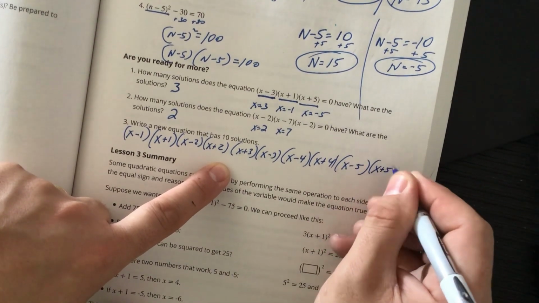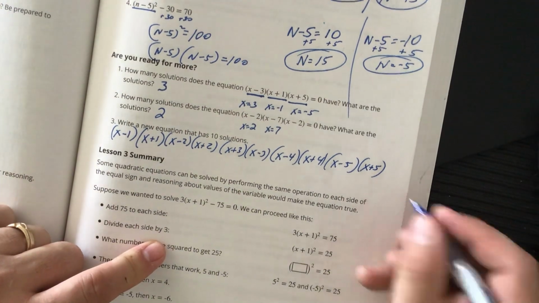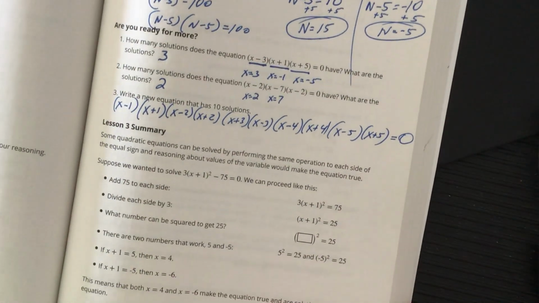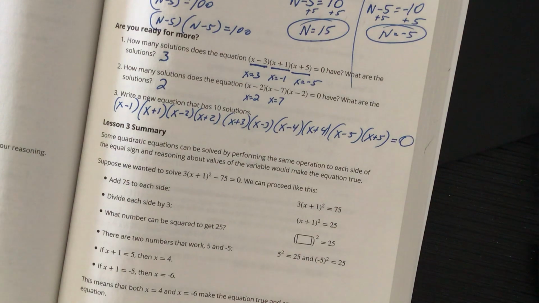You can use whatever numbers you want. I'm just going to use 1 through 5 and negative 1 through 5. That would have 10 different solutions. Plus, minus 1, 2, 3, 4, and 5.